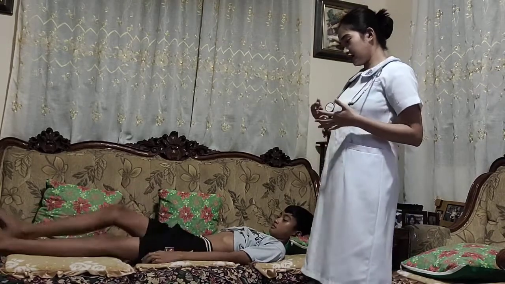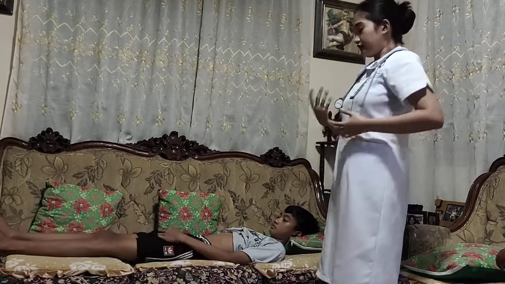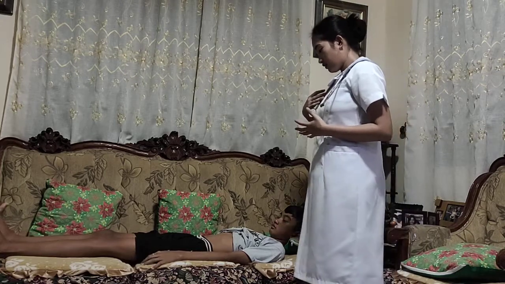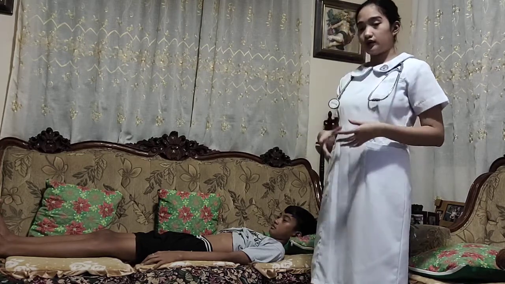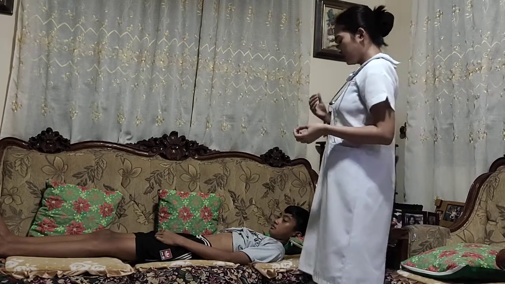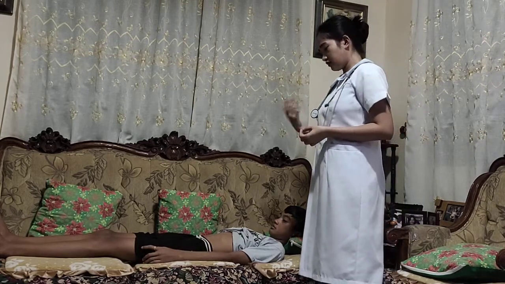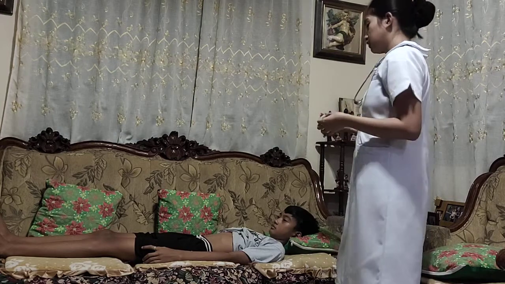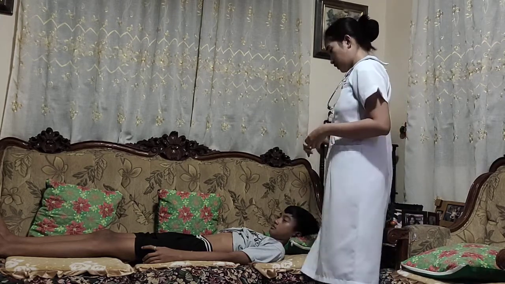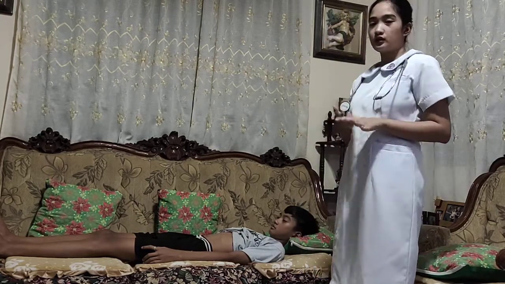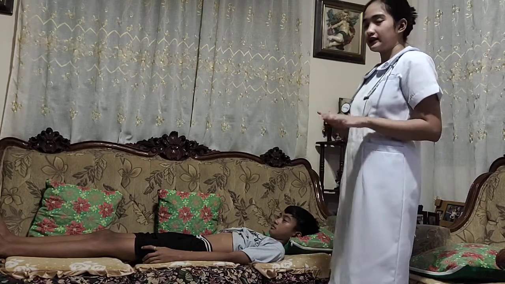So as we percuss, there is tympany over the stomach, and there is a dullness sound over the liver and spleen or a full bladder. The abnormal finding for this one is large dull areas, which indicates the presence of a tumor in the area. After that, we will now proceed to the musculoskeletal assessment.